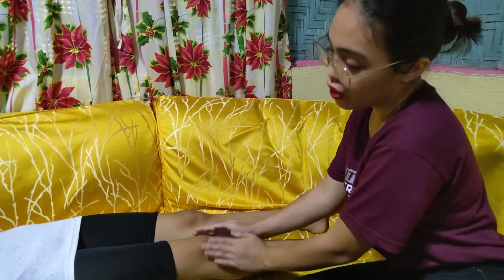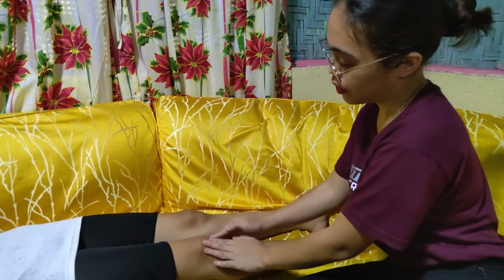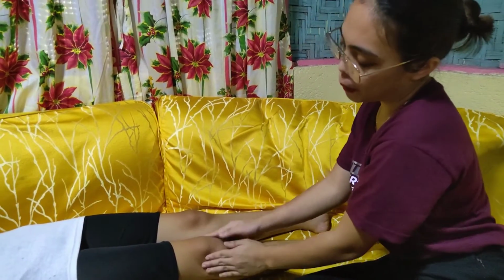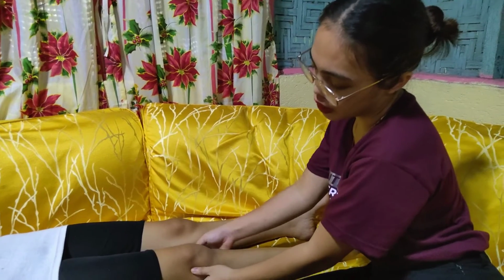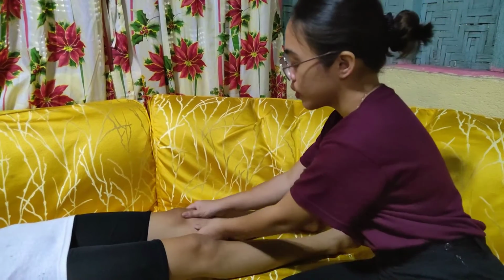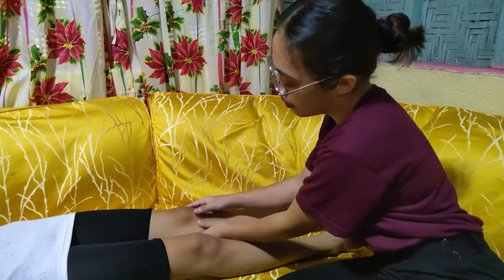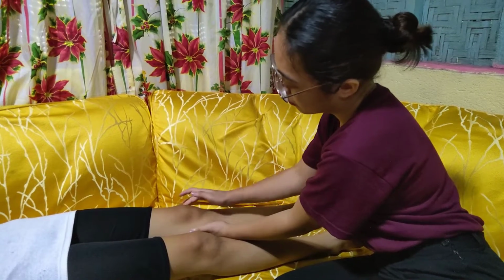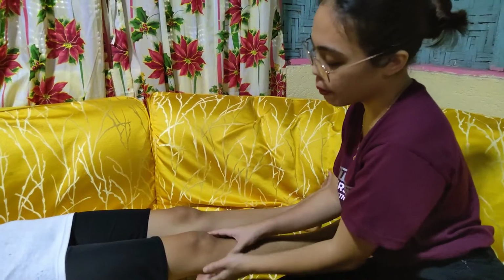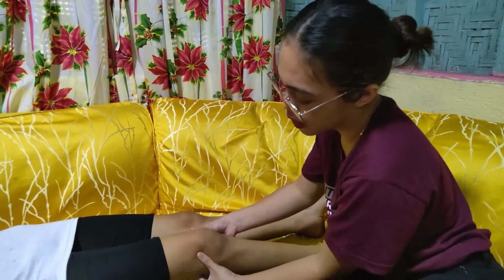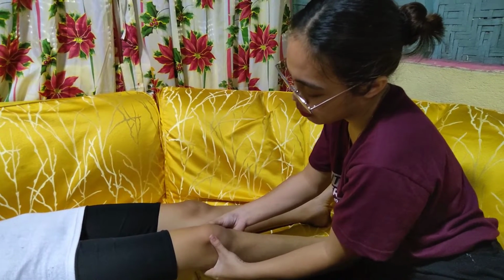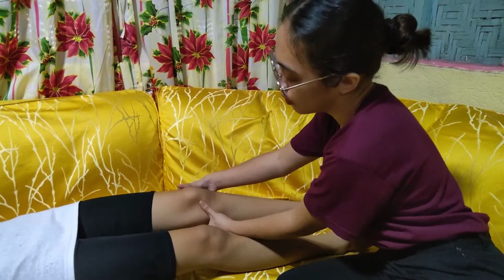So palpate for any tenderness. Do you feel any pain here, ma'am? No. Okay, how about here? No. Okay. So, palpate for any heat. If you feel any heat, that may indicate inflammation. Okay, so palpate for edema. Okay, no edema present. And then palpate the popliteal artery that is located at the back of the knee. So it is pulsating normal. How about the other one?